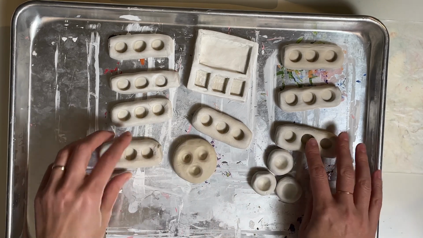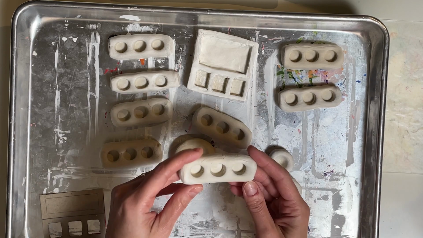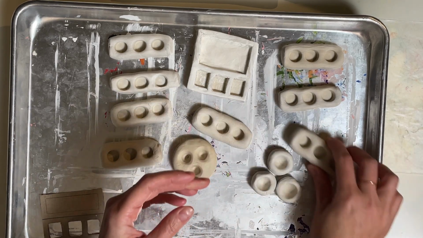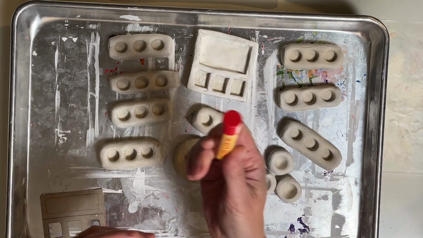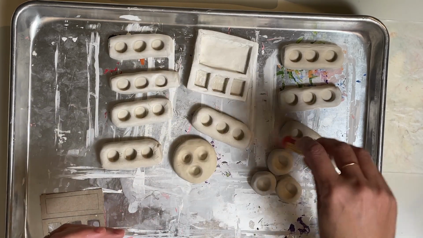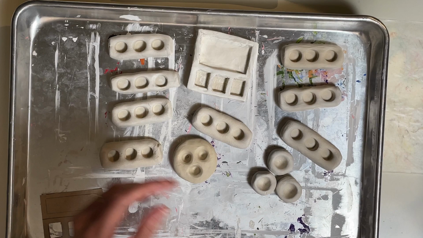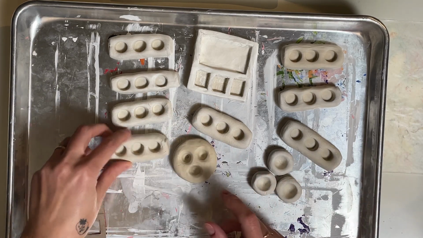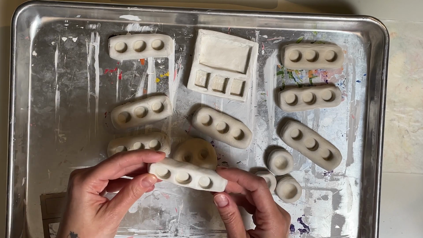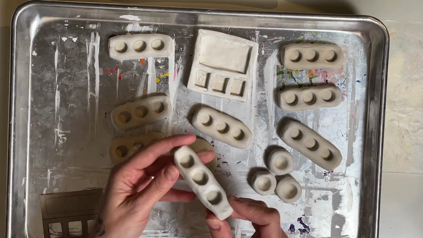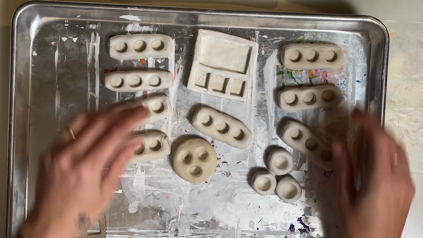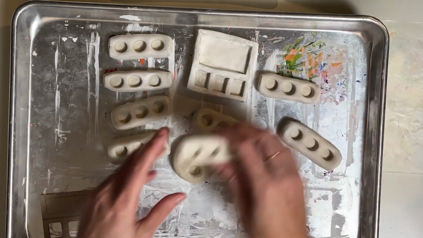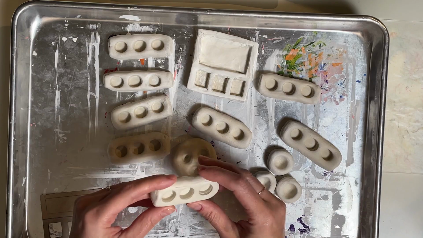And then I started making these rectangle shapes. And I used the end of a chapstick to make the little holes. But I think these are the way to go. This one looks like a kazoo. Yeah, so they're all basically the same. I think that's the way to go for these little sample paint sets.